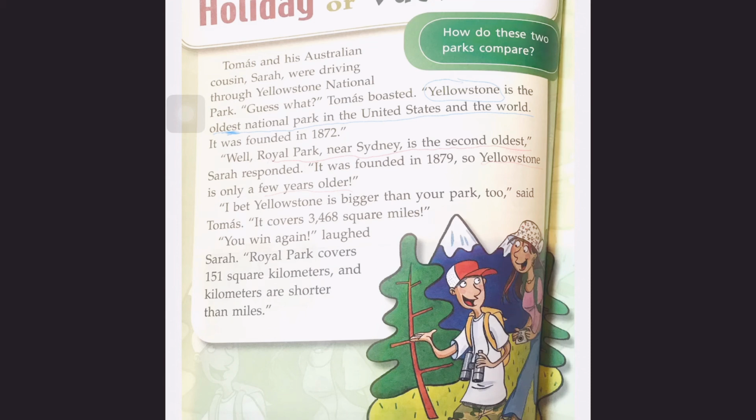So it compares more than usually three things with that suffix EST. So the reader can tell that Yellowstone is older than Royal Park near Sydney, even though Royal Park is the second oldest. Then we see Yellowstone is only a few years older. Regardless, it's older. That's the big idea that we focus on.